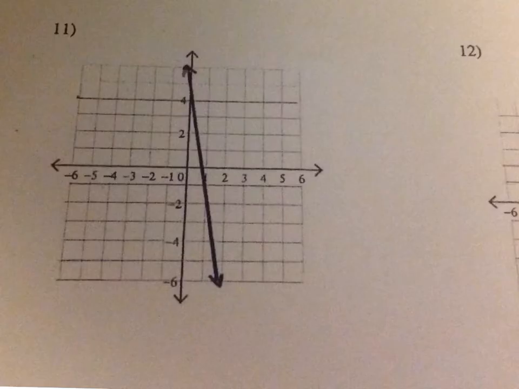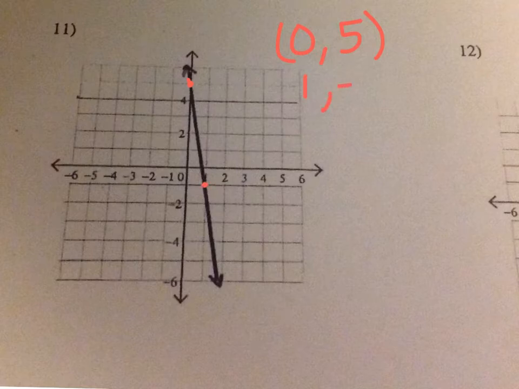For number 11, this might get kind of tricky because some of the graphs, you can't tell exactly where it crosses the y-axis. So I'll try to be a little bit more clear on the quizzes and tests where those actually cross. For number 11, I'm going to say it crosses at (0, 5). And another point on the line I'm going to say is (1, negative 1).